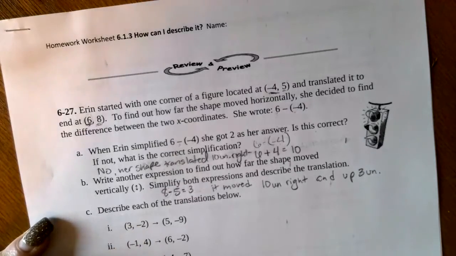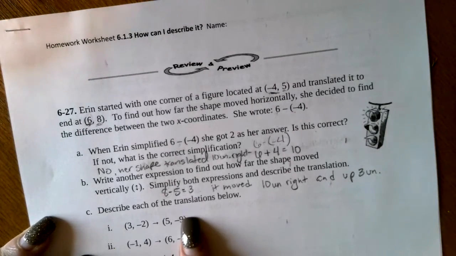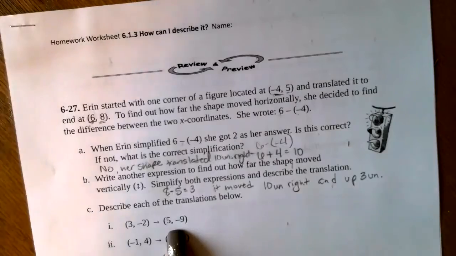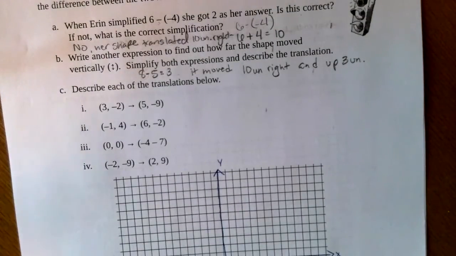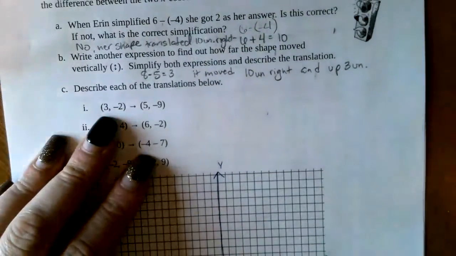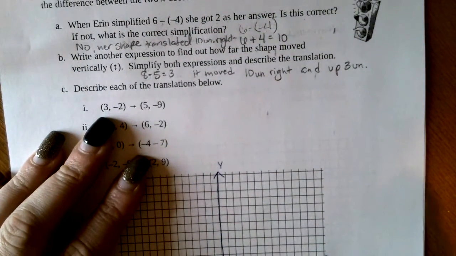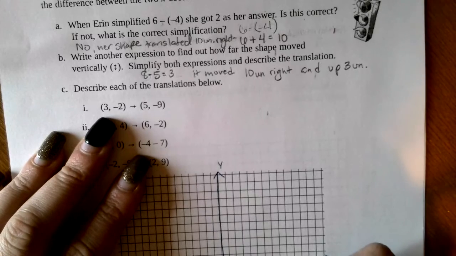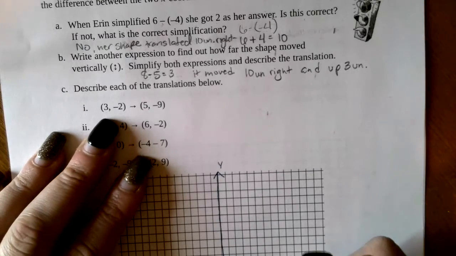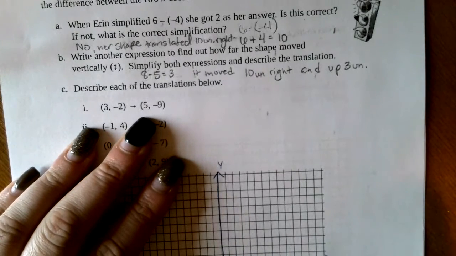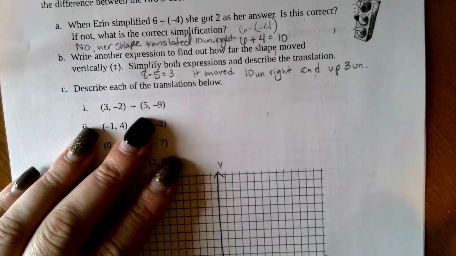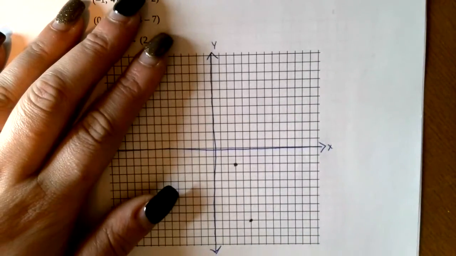Okay, there we go. Now it says describe each of the translations below. I did include a coordinate plane here, and if you want to use it to see what happens, you certainly can. We could plot this point of (3, -2), meaning down 2, right here. And it's going to move to 5, and then down 9. 1, 2, 3, 4, 5, 6, 7, 8, 9. That might be off the paper. Yep, it is, right there. Okay, those are my two points.